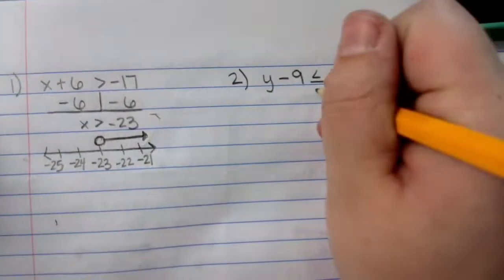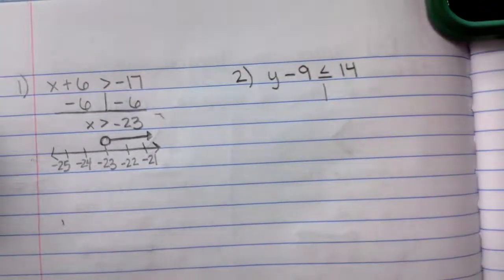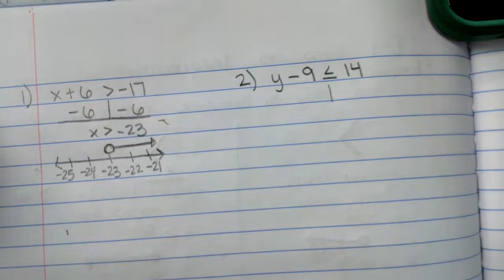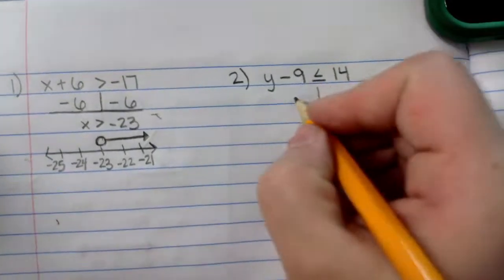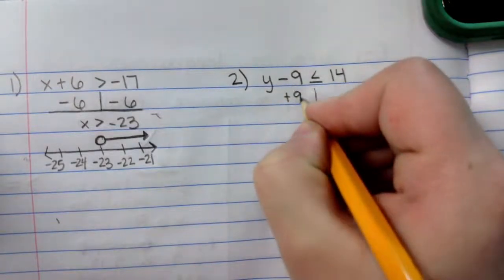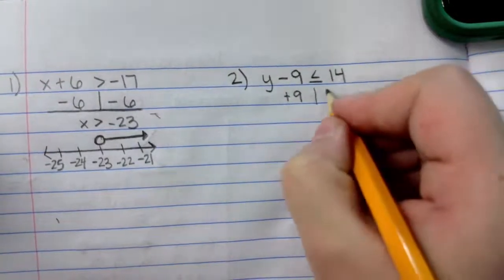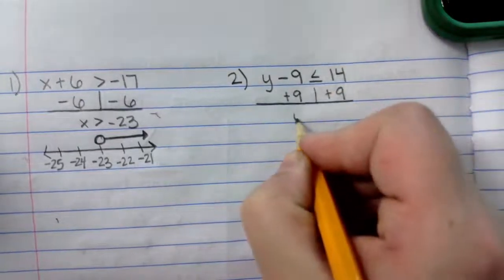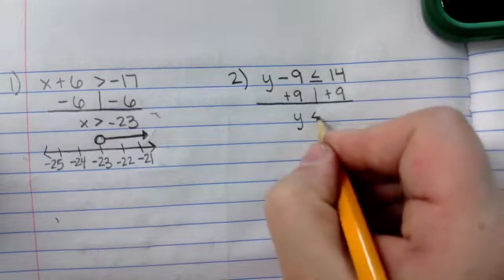So how am I going to get rid of that minus 9? I want y by itself. Add 9. And if I add 9 on one side, add it to the other side. Good. So we're going to end up with y is less than or equal to, what is 14 plus 9? 23.